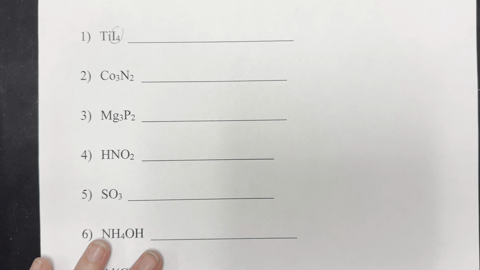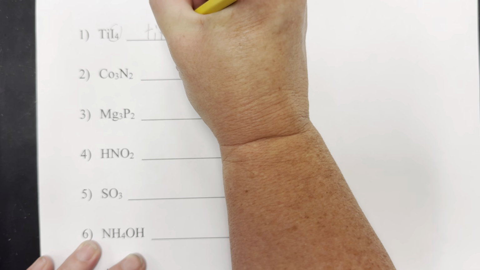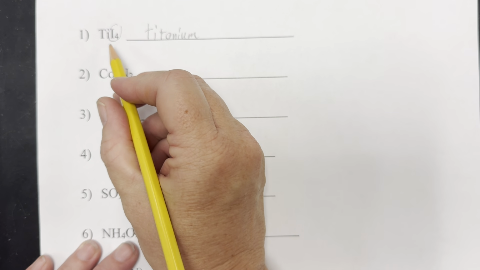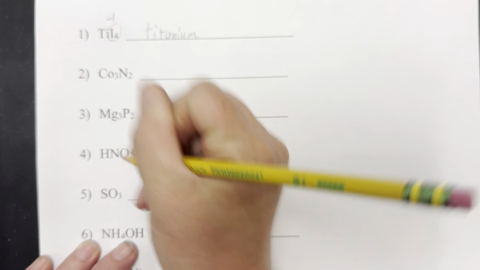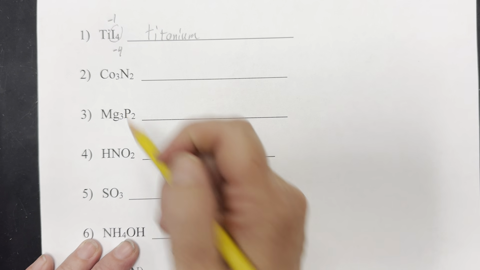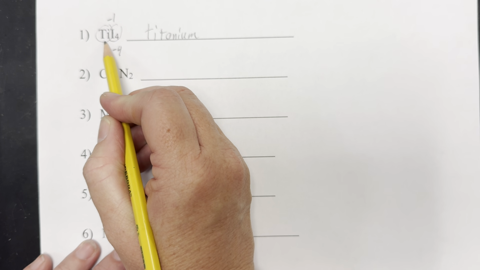So titanium, all right, we know that the name is going to start with titanium, but I have to figure out what that Roman numeral is going to be. Iodine has a charge of -1. There are 4 iodines, so I have a total of -4. There's only 1 titanium here. Therefore, that titanium is the only thing bringing the positive charge.